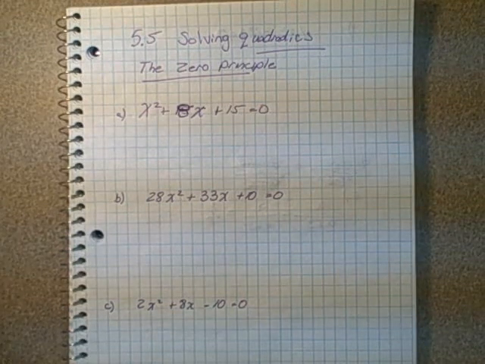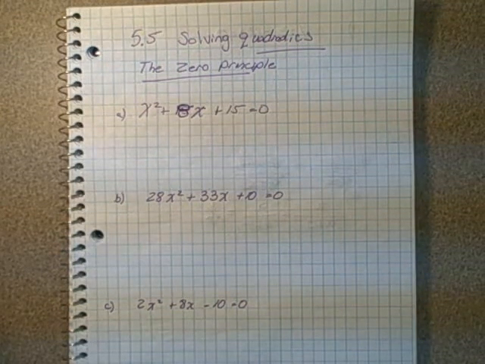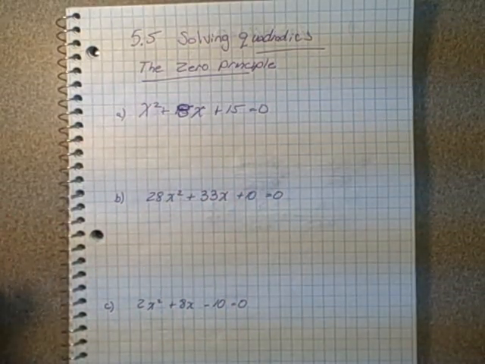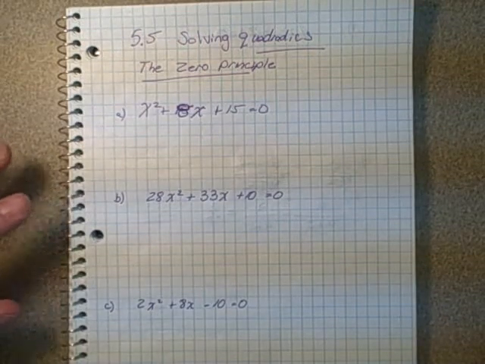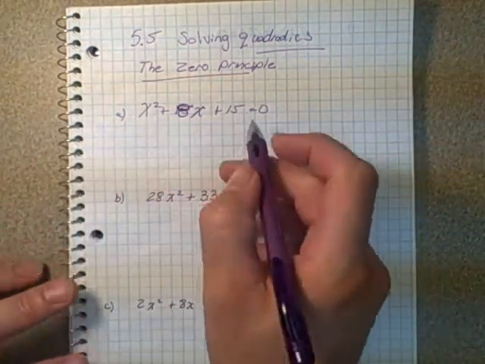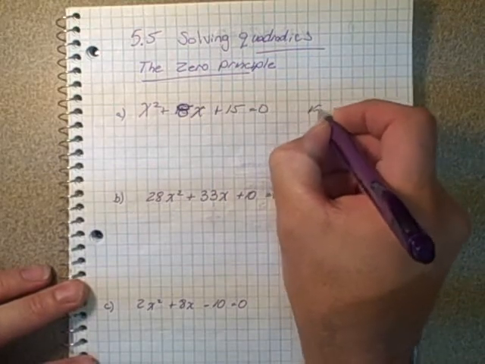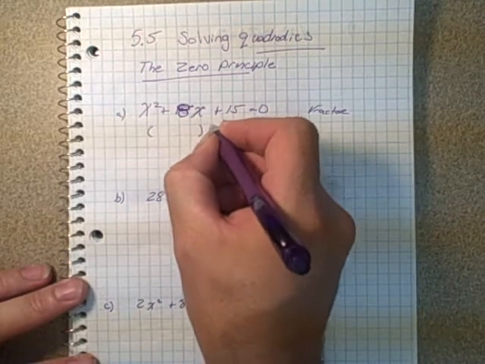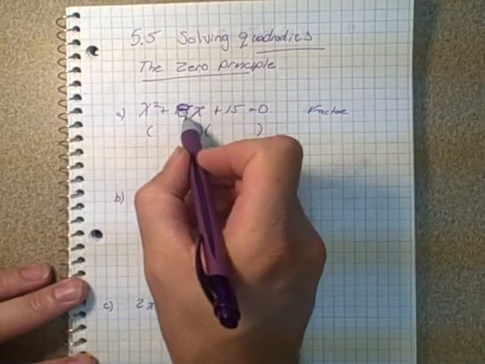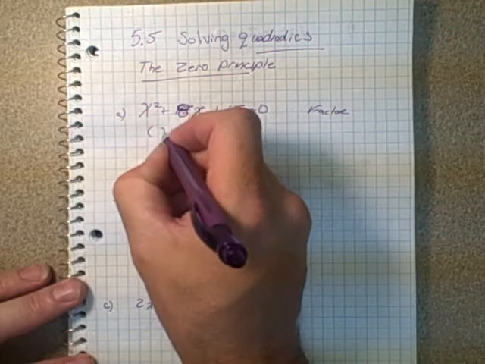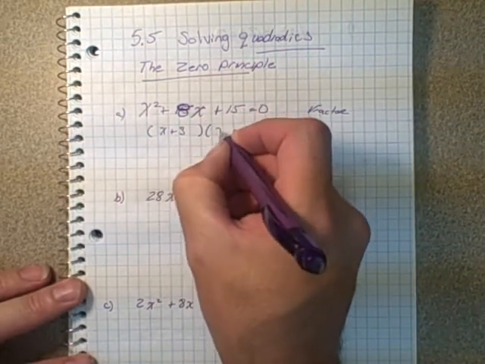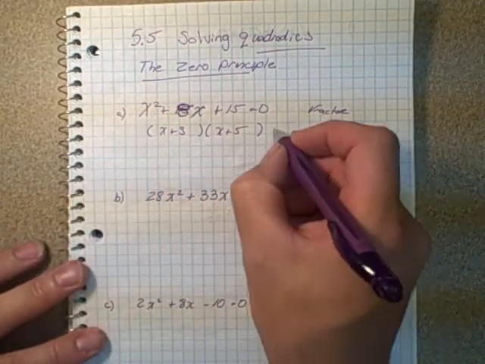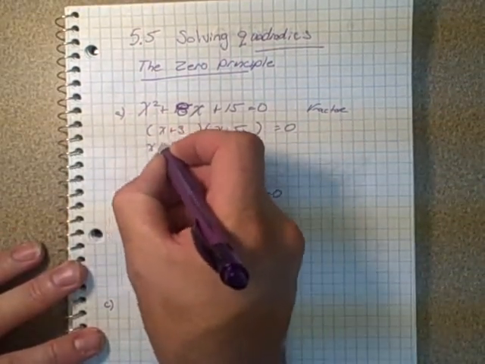So we've got a few examples in here, and it's fairly simple. If you want to solve this problem that is a quadratic that equals zero, all you have to do is factor the quadratic. So this is a simple trinomial, so factor first. That would mean two numbers that multiply to 15 and add to 8, since this is plus 8x and this is plus 15. So that'd be x plus 3 and x plus 5. They multiply to 15 and add to 8. And then just set them equal to 0.